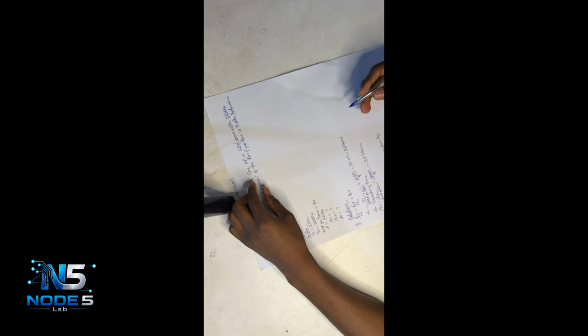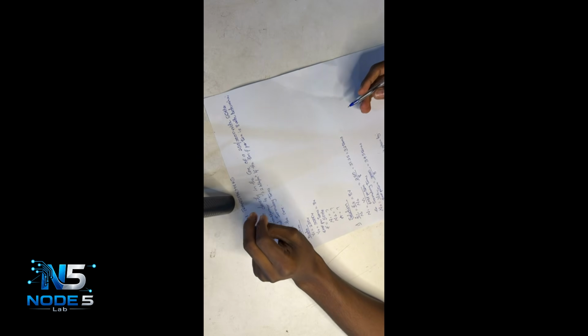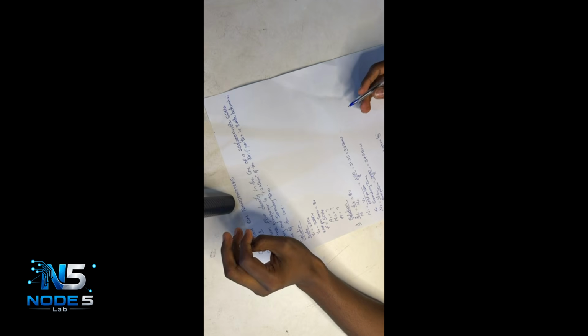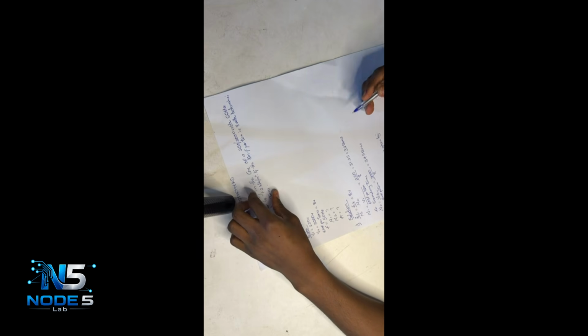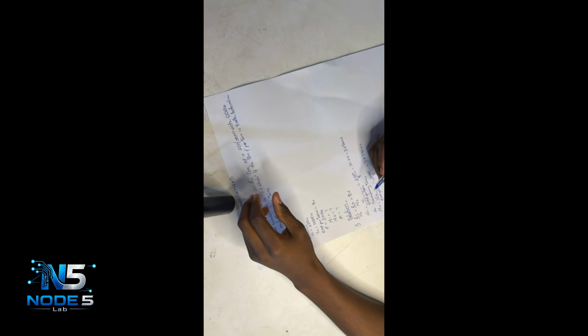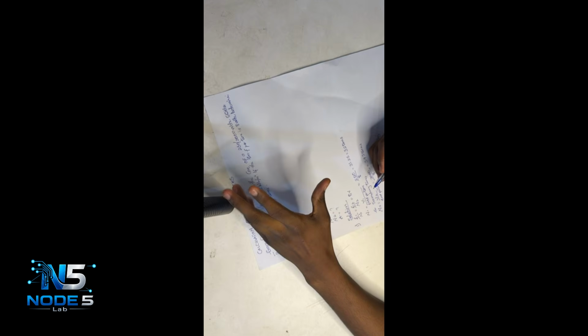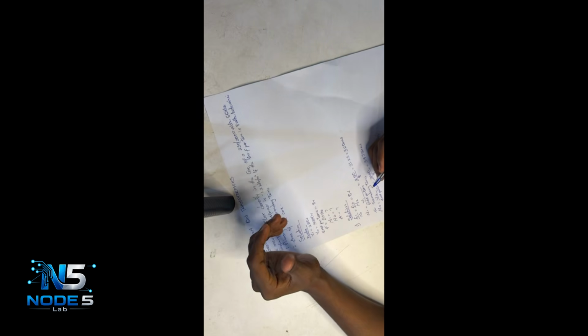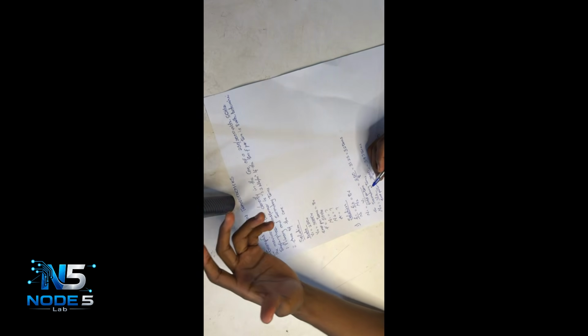So now let's take the formula for calculating the number of turns. The number of turns for the primary is the voltage of the primary divided by the EMF per turn. That will let us know the number of turns the windings were wound.